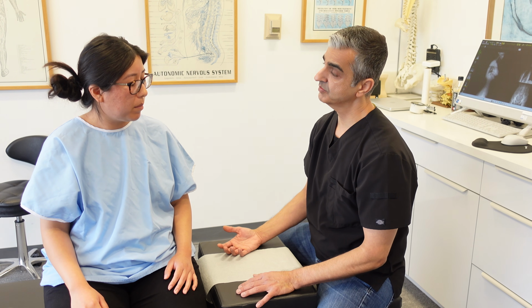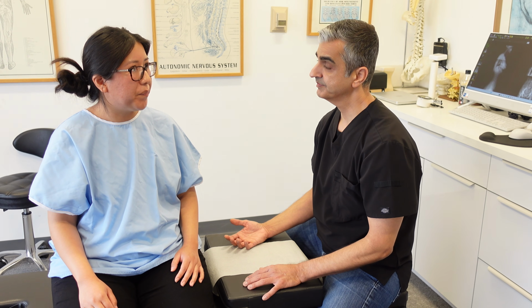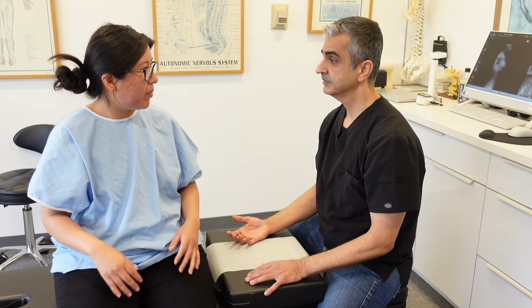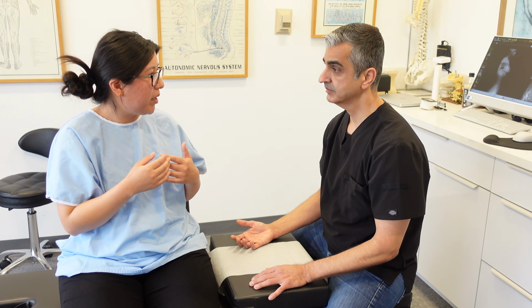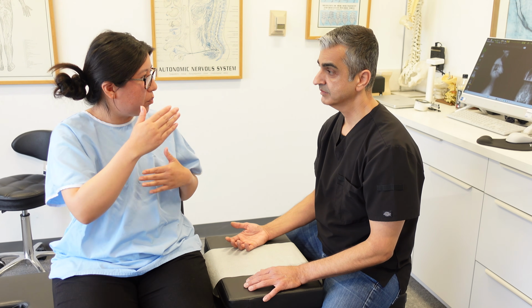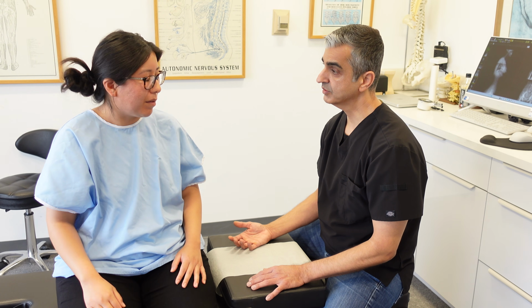Okay. Cool? What else? Just lastly, it doesn't hurt or bother me, but I noticed that my jaw does pop. It's never locked on me, but it's not a smooth opening and closing. Okay. We'll take a look at it.